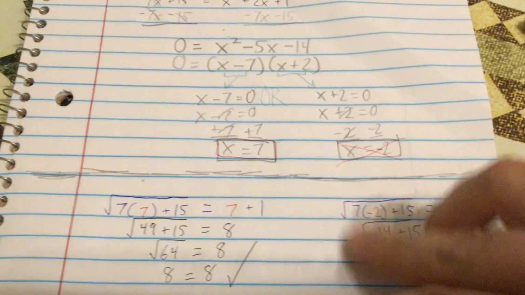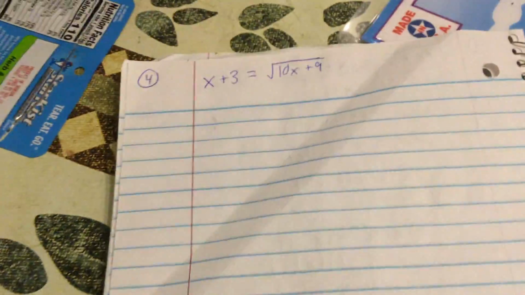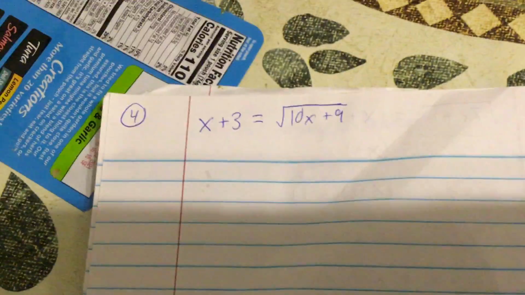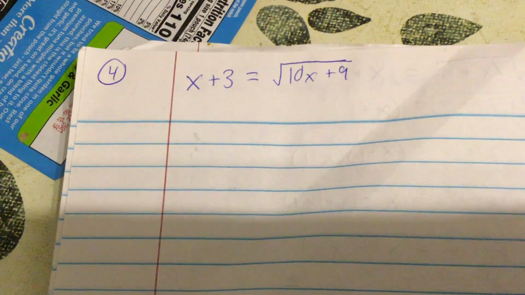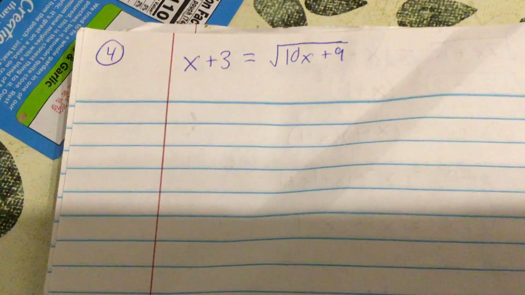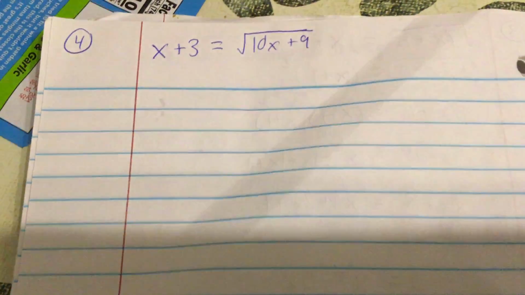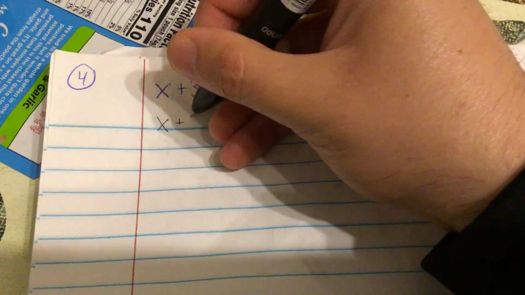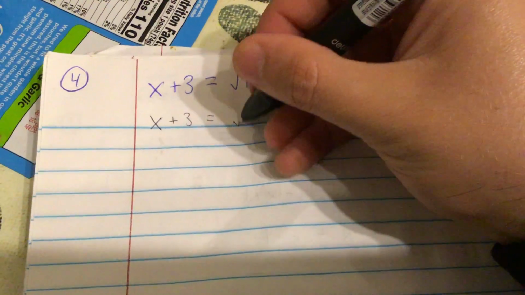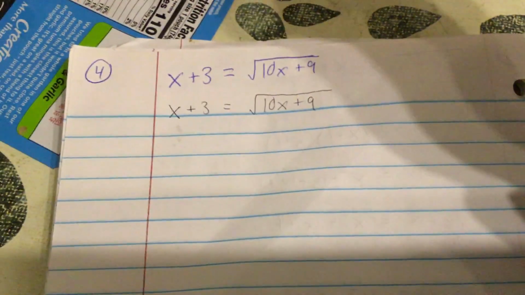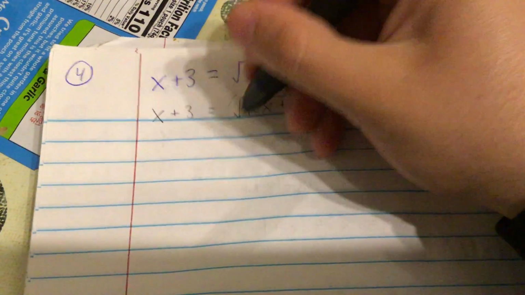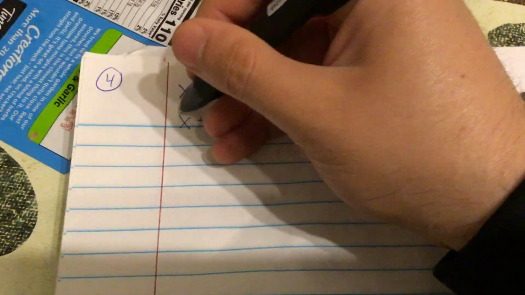Okay, just to avoid confusion, I'm going to do one more. So let's say I've got this. The square root of 10x plus 9 is equal to x plus 3. Same thing. I want to get rid of that radical, and it's the square root, so what I do is I'm going to square both sides. So if I square both sides, that knocks out.